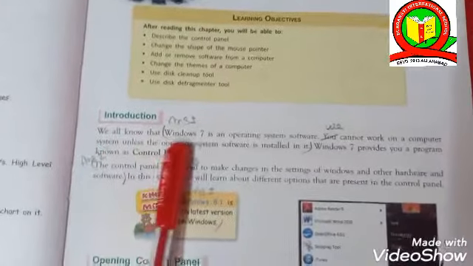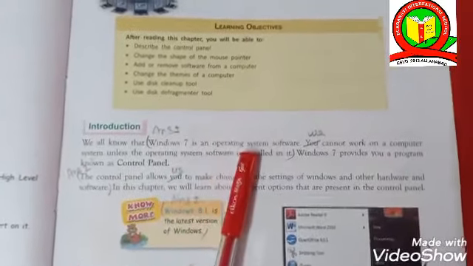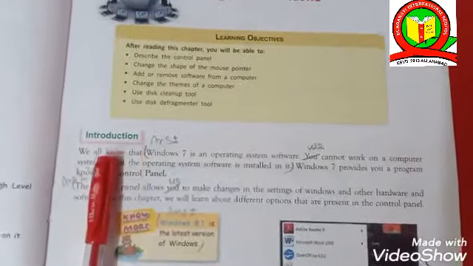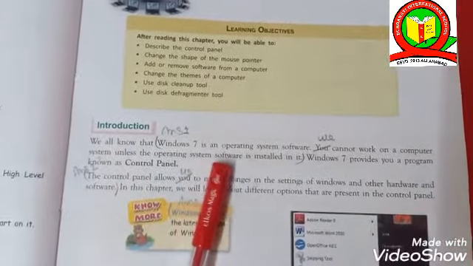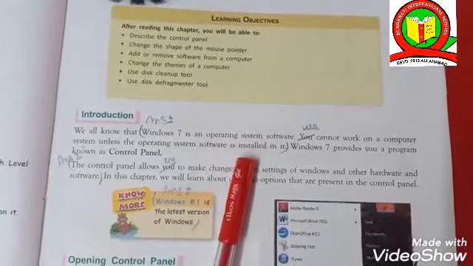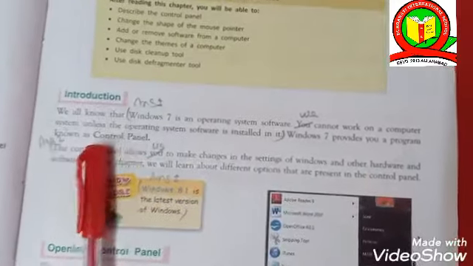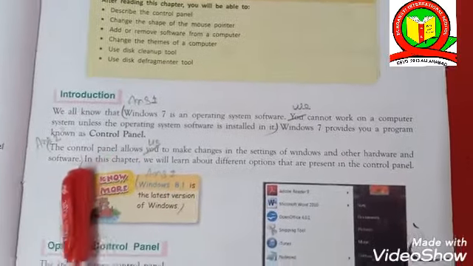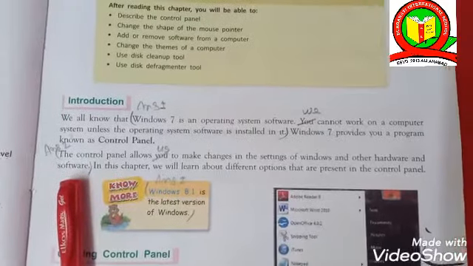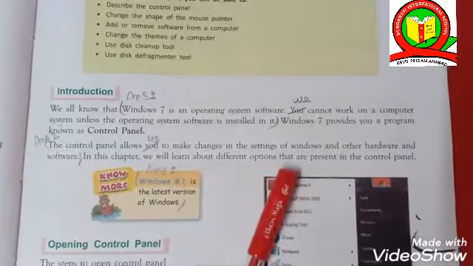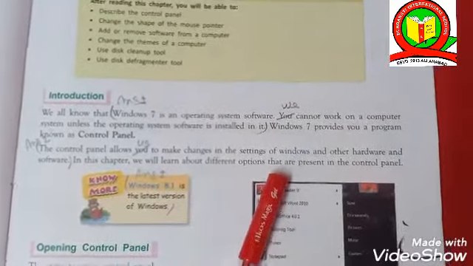We all know that Windows 7 is an operating system software. You cannot work on a computer system unless the operating system software is installed in it. Windows 7 provides you a program known as Control Panel. The Control Panel allows us to make changes in the settings of Windows and other hardware and software. In this chapter, we will learn about different options that are present in the Control Panel.